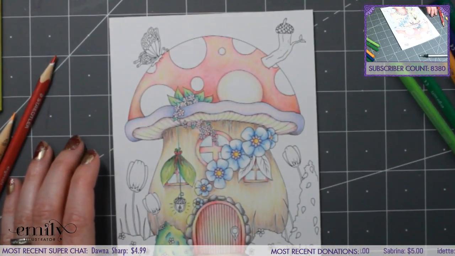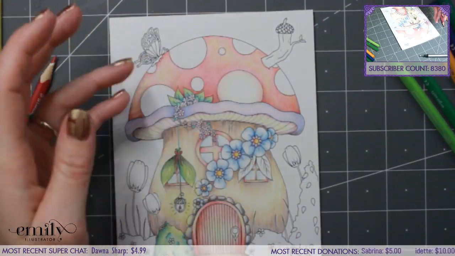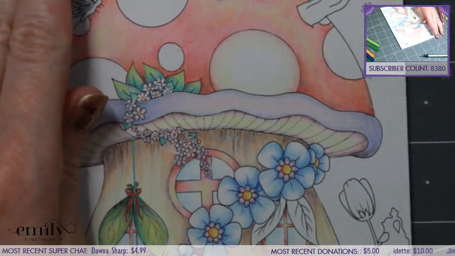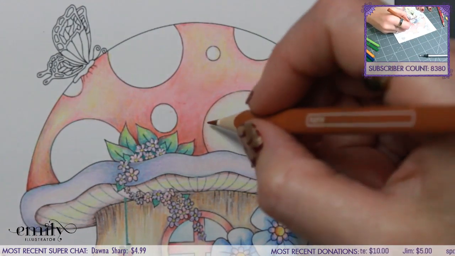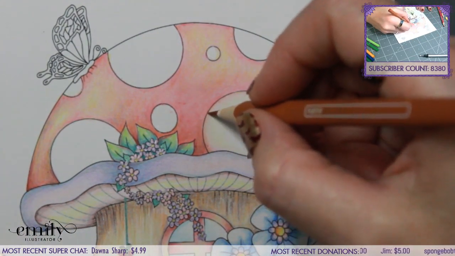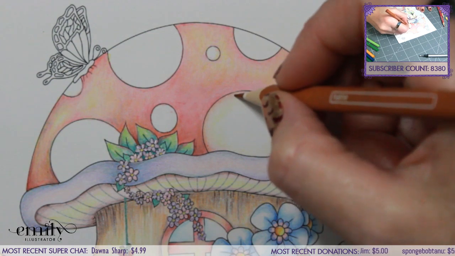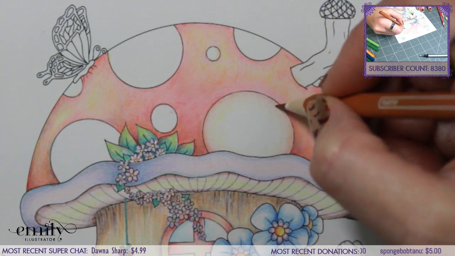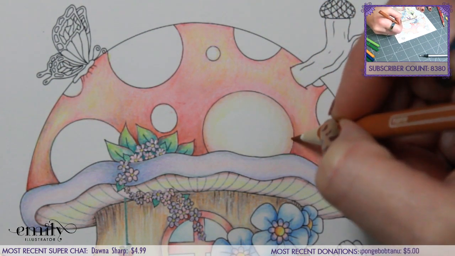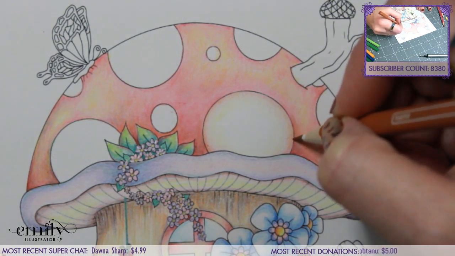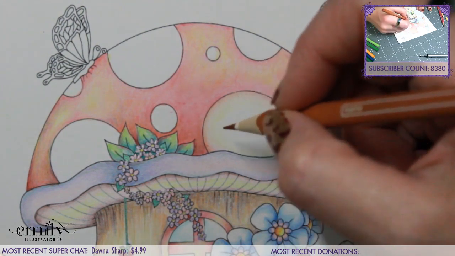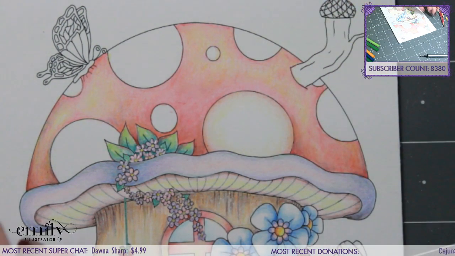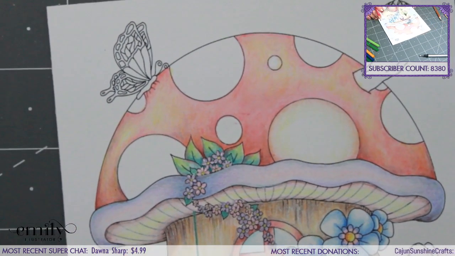A little mushy house. I know it looks really light here, but it actually looks like there's something colored there in real life, I promise. Okay. All right, now let's go ahead and do a couple of the other ones here.